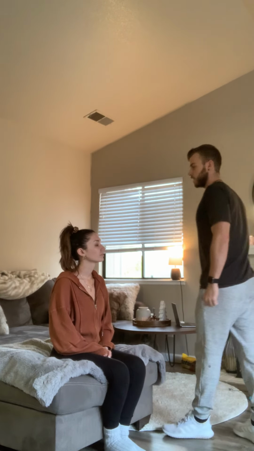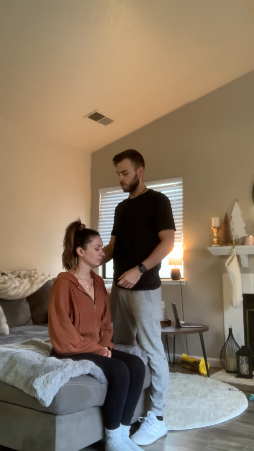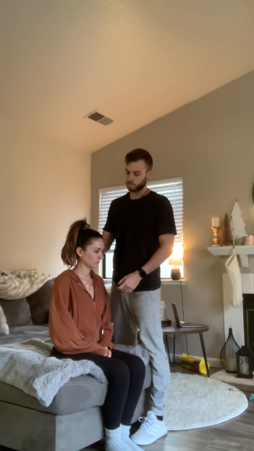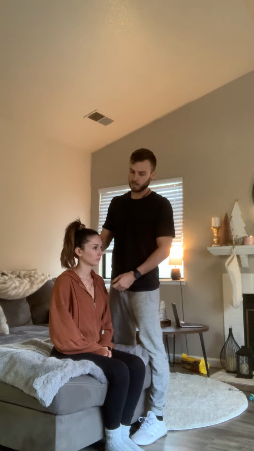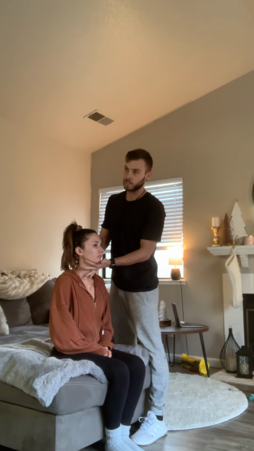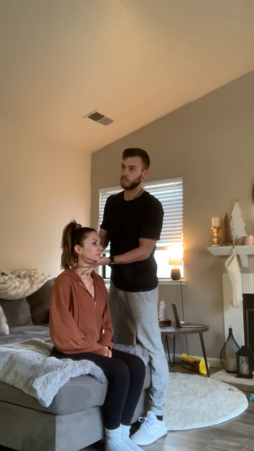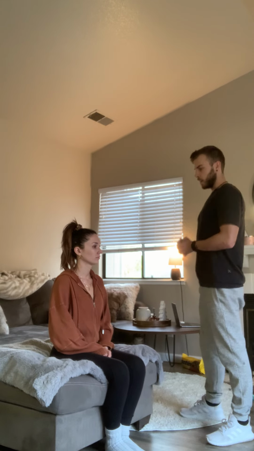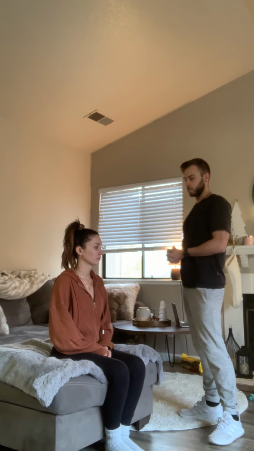Cervical distraction test, which is opposite of compression, so a decompression. Put one hand here under the occiput, one on the chin, distract, pulling upward, checking for facet irritation and stenosis. A positive test would be any pain that's relieved from that decompression movement.